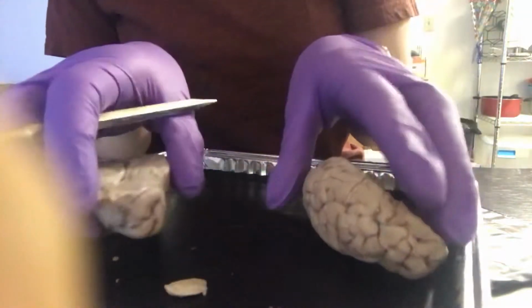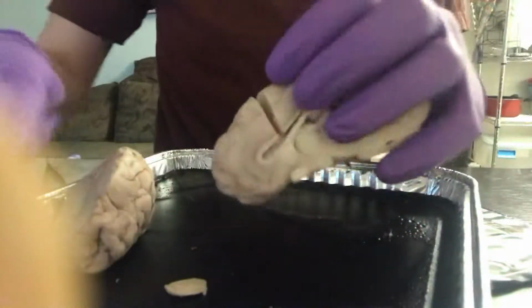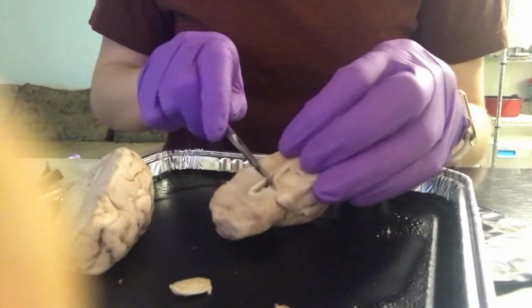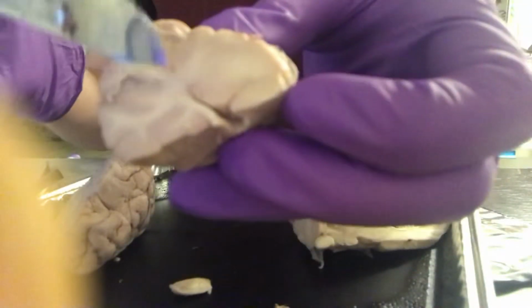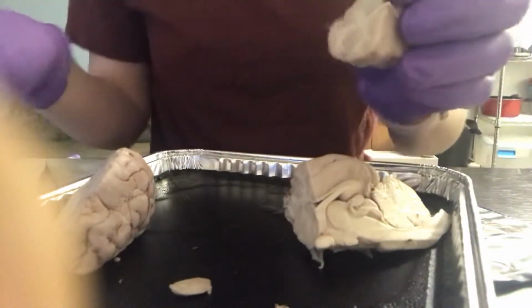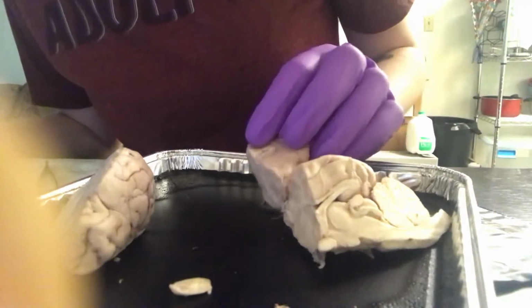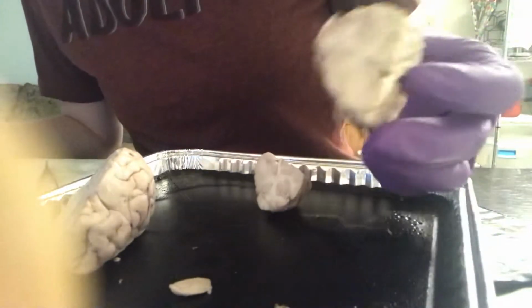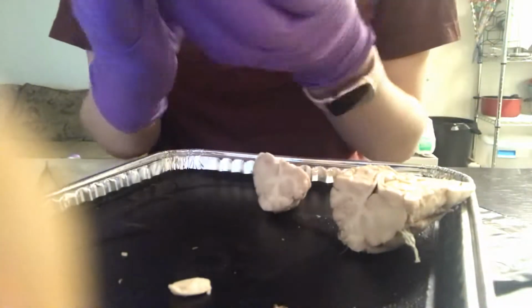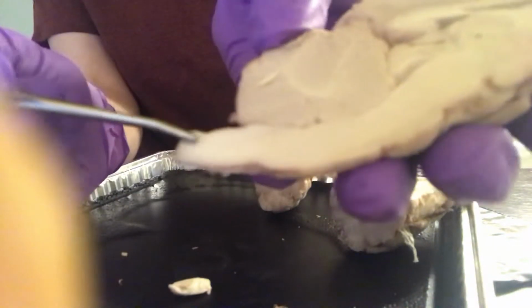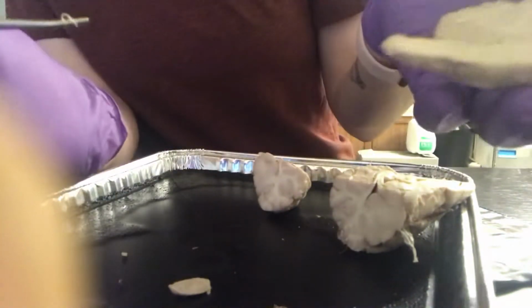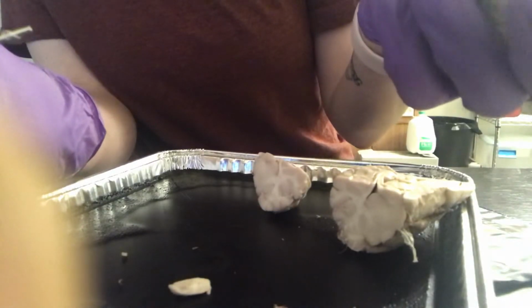And then if you go on the inside here of the brain, you can just cut that. You can see the white matter and the gray matter. So there's the white matter and there's the gray matter. And then your central canal is going to be, it's kind of hard to see with this lighting, but it's going to be right in here. And that should cover it.